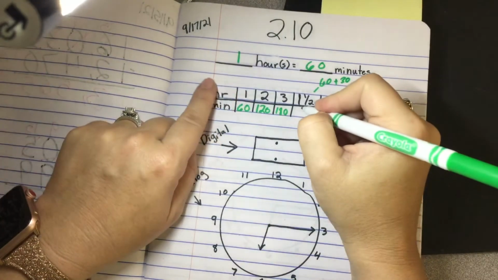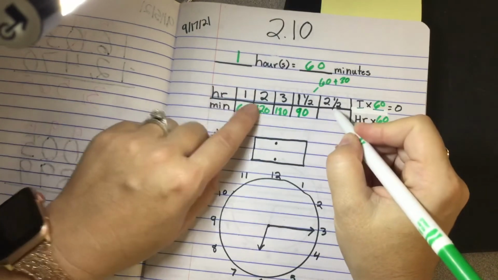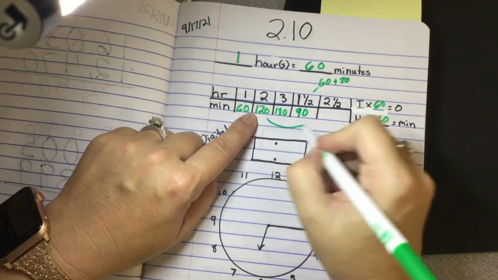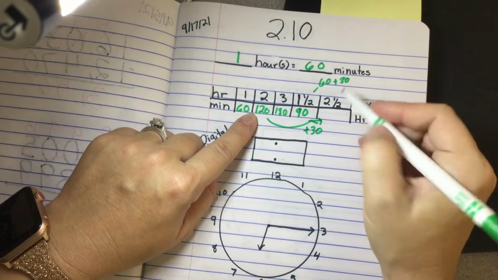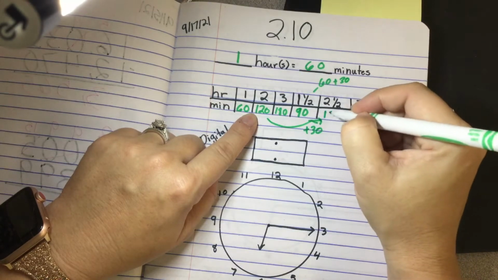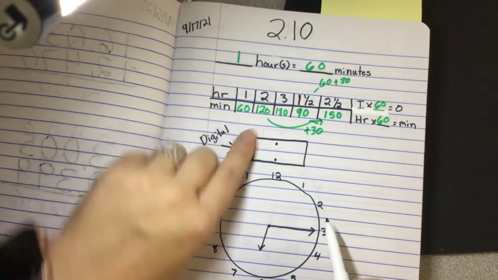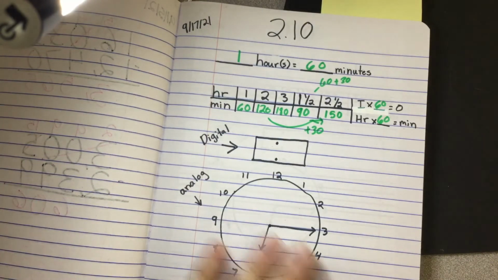And that would be 90. Very good. So 2.5 hours: we take the 120 and then add 30 minutes. It would be 150 minutes. Good. So this is kind of a cheat sheet for you for later.